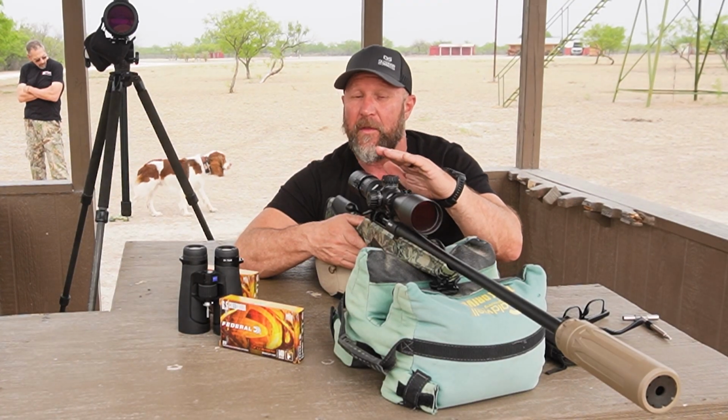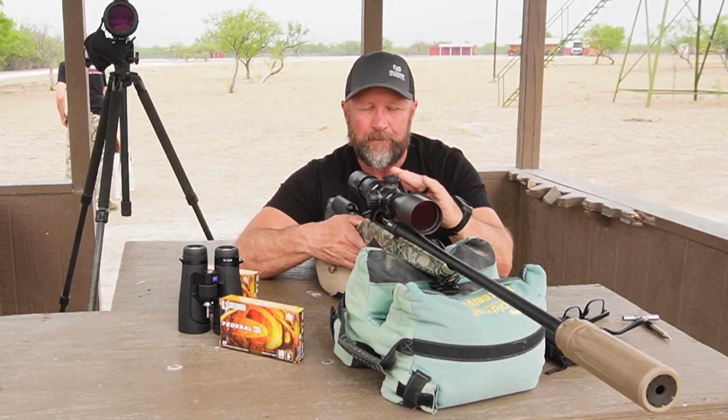Subtensions are just a measurement. Keep this in mind. It can be different on multiple different optics. It can be different with the same optic company, but with different reticles. So make sure that you read what the manufacturer says that your subtensions are for each specific reticle.